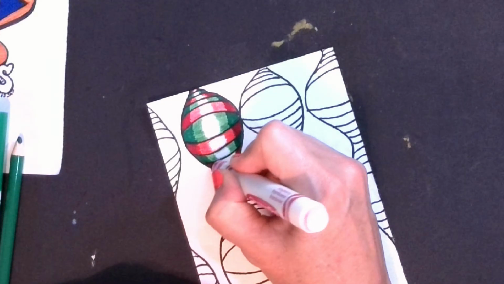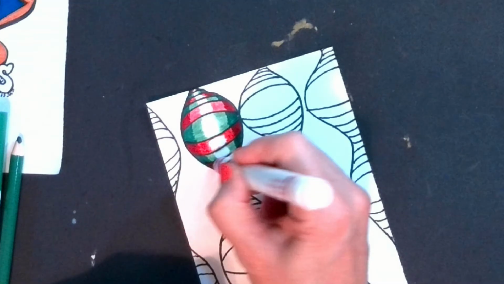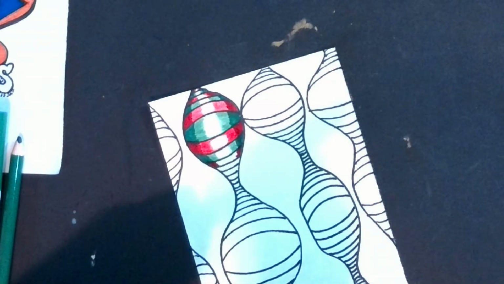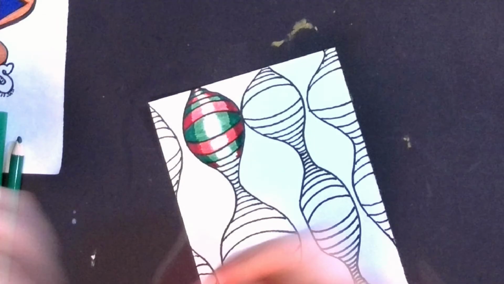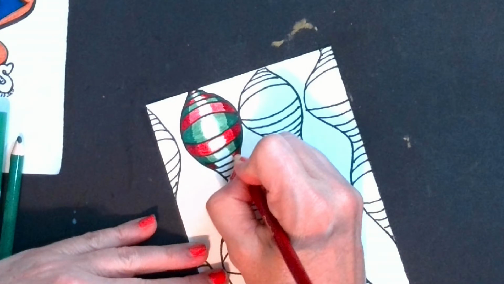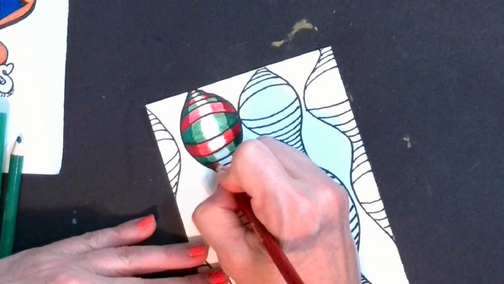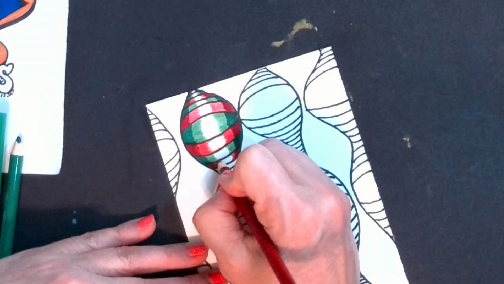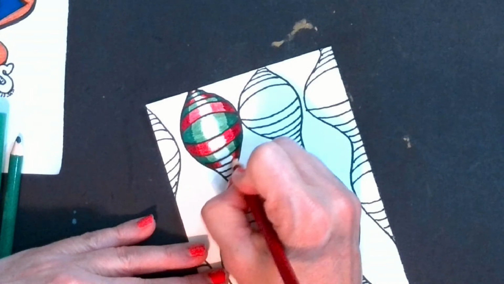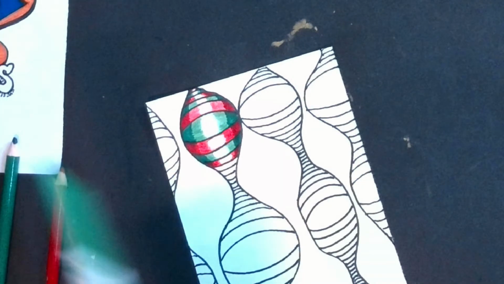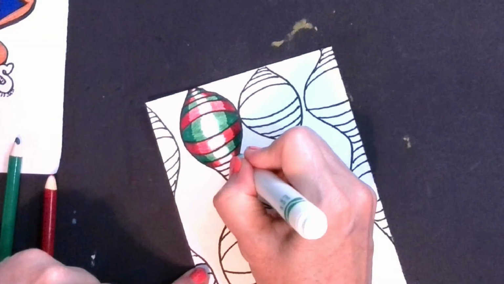There's the dark. Doing the light. Switch colors. Dark.